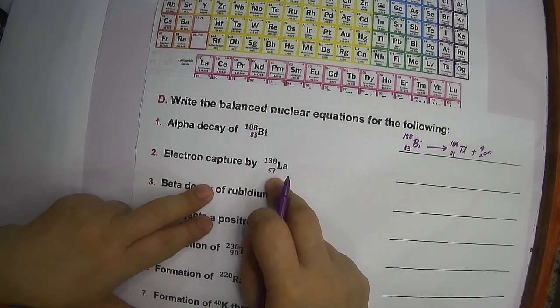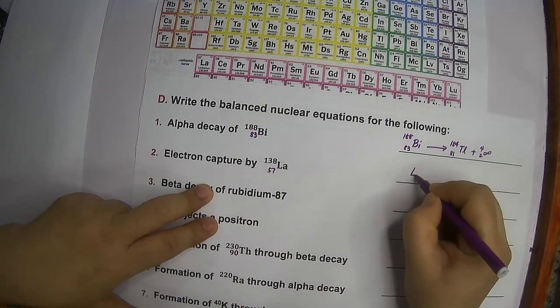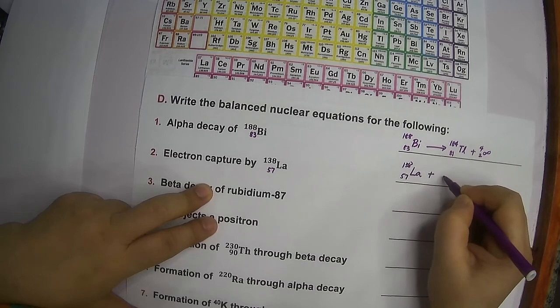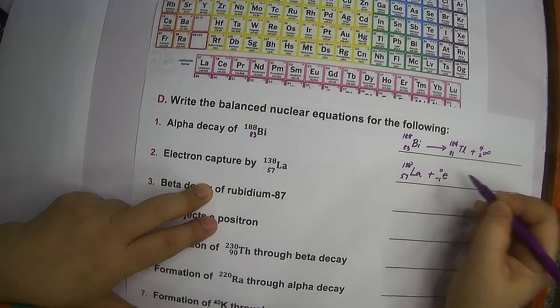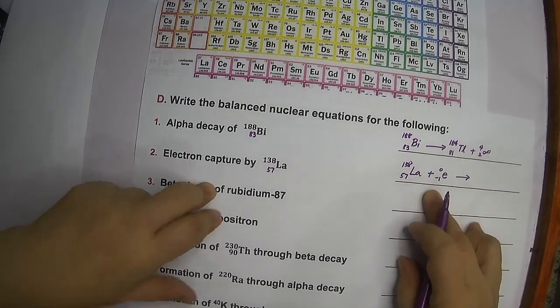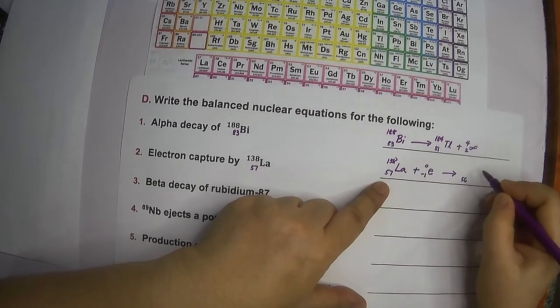So lanthanum captured an electron. So we have lanthanum 57, 138, plus an electron which is -1 and a mass of 0. So when an electron is captured, the product is element 56.